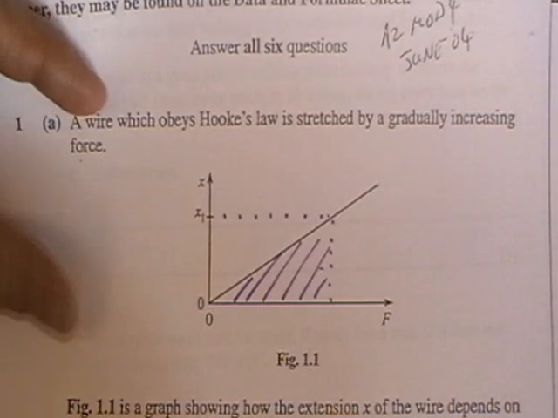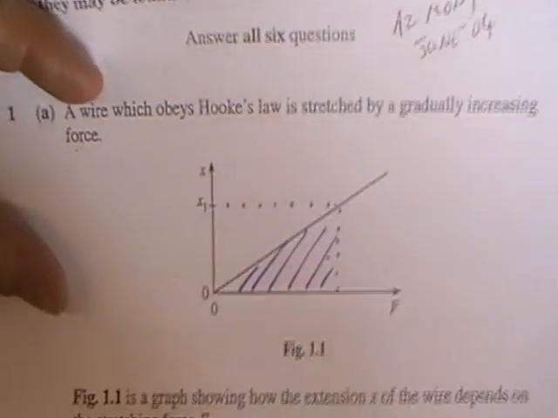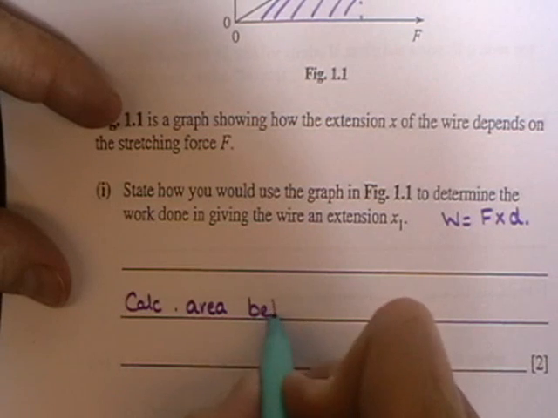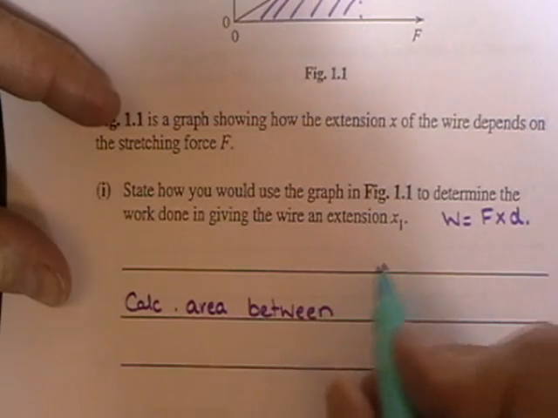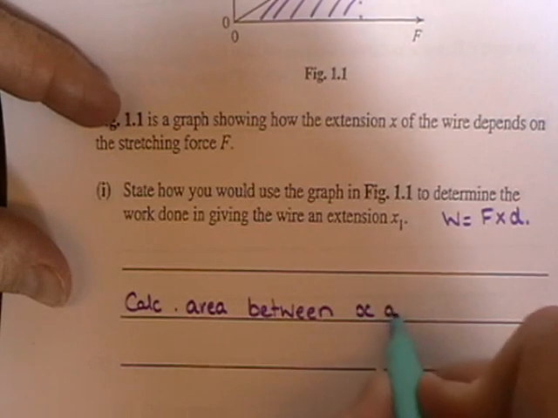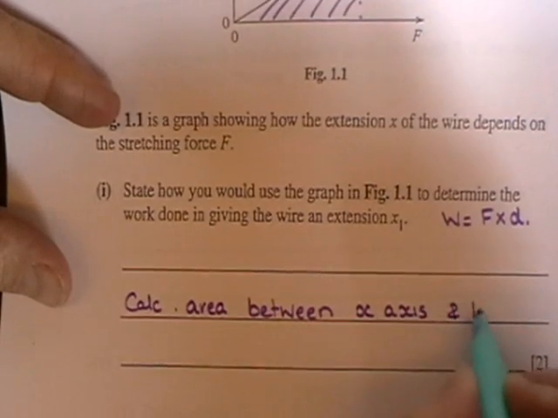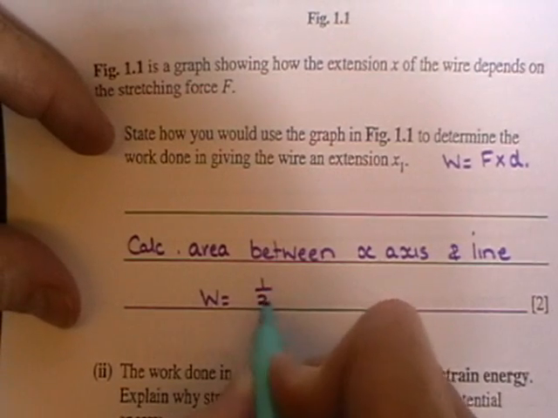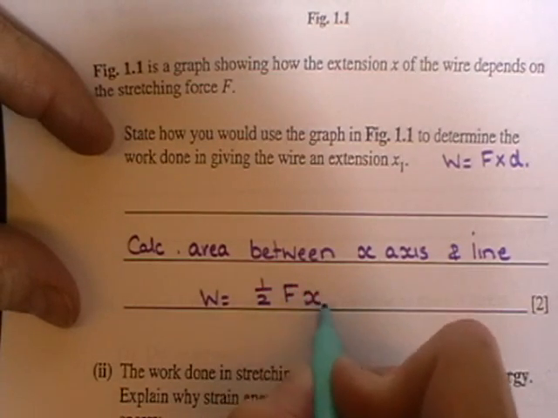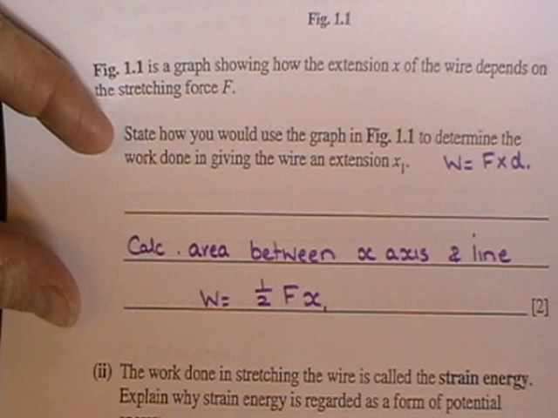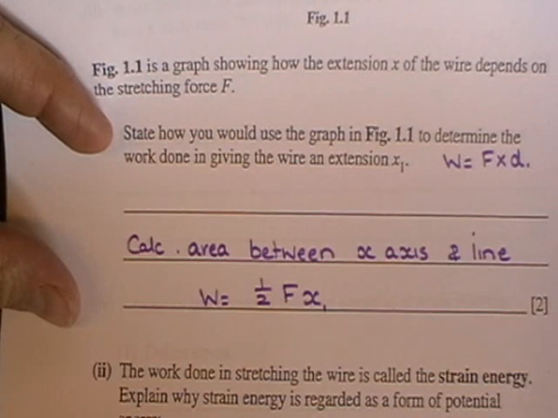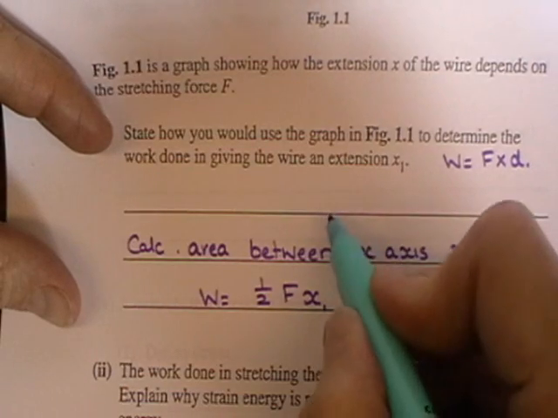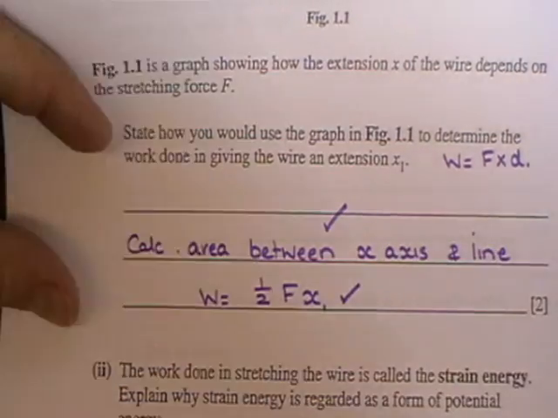And so state how you would use the graph: calculate the area between the x-axis and the line. And I'm just going to write down W equals a half F times x1. So you would get a mark for saying this and a mark for saying this. It gives you 2 marks.